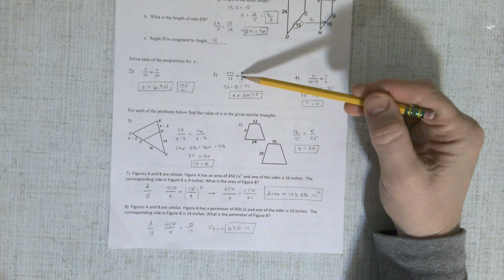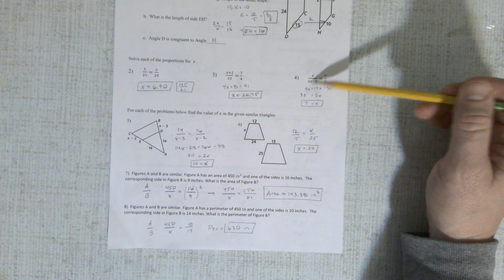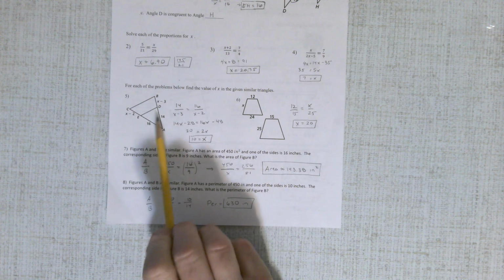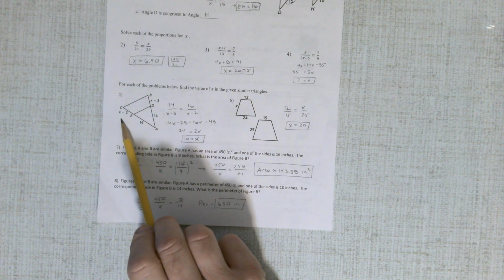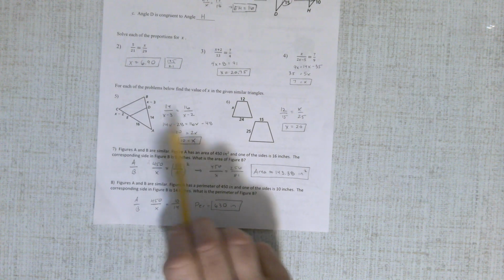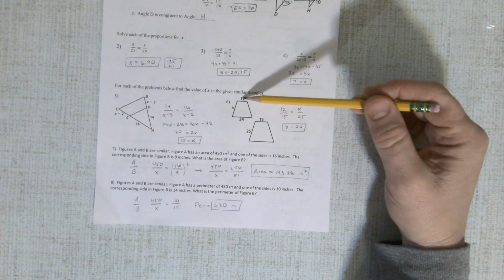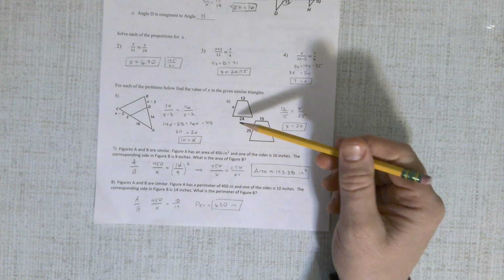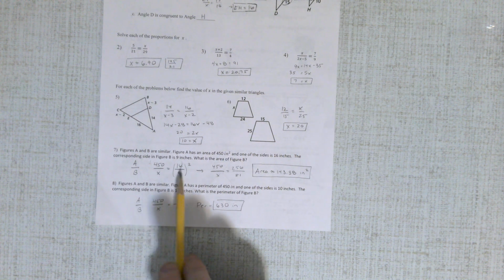Right here, make sure you multiply 4 times x and 4 times 2. And same thing here. On the problem here, the ratio is 14 to x over 3, 16 to x over 2, or x minus 2. You can see the math there. And this one right here, simple proportion setup. Don't need the number 24. On these two, it's our basic setup of a proportion.